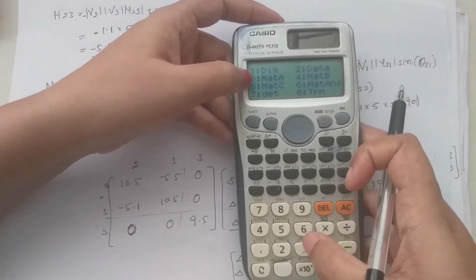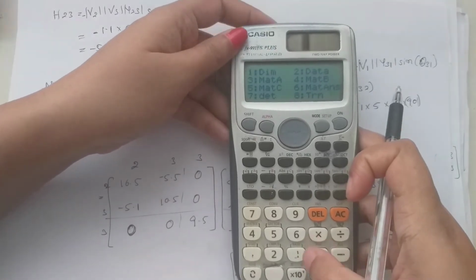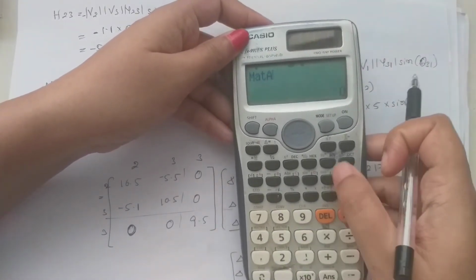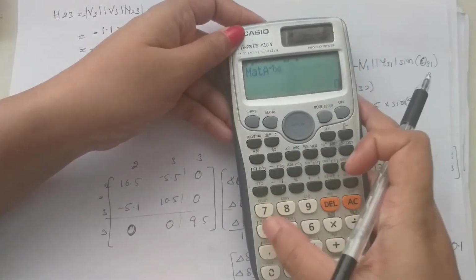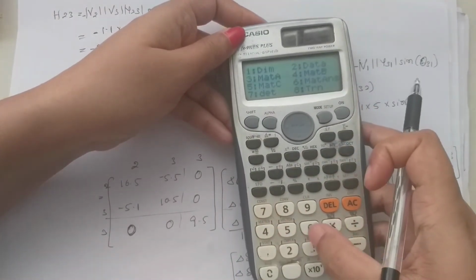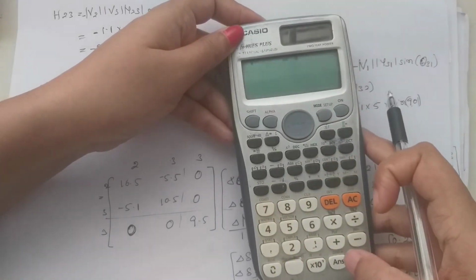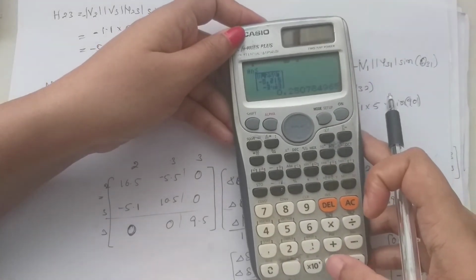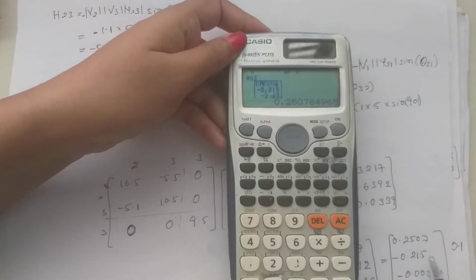After pressing this, what you have to do is shift 4 once again. Matrix A inverse has to be multiplied with matrix B, right? So A inverse into shift 4. Matrix B is the fourth option. Press 4, press equals, we get 0.2507.